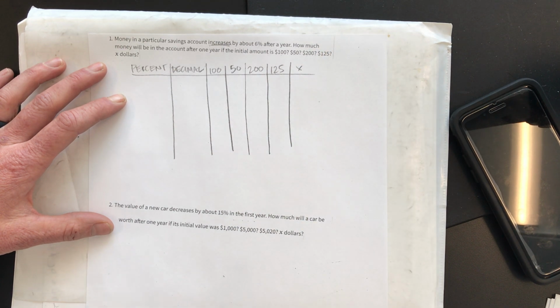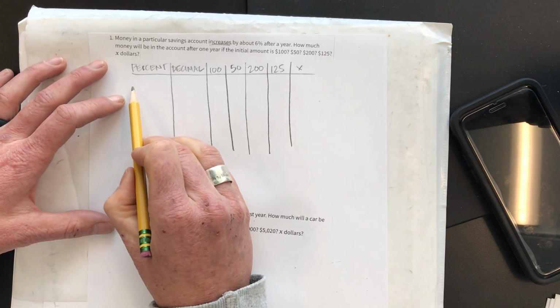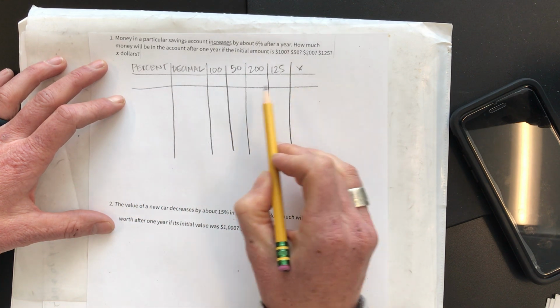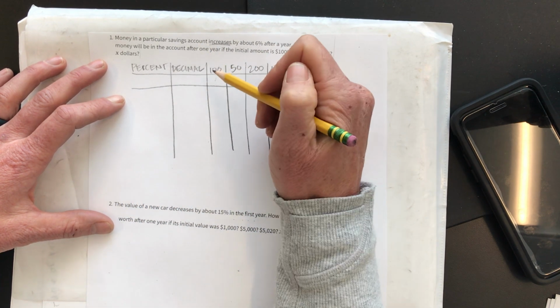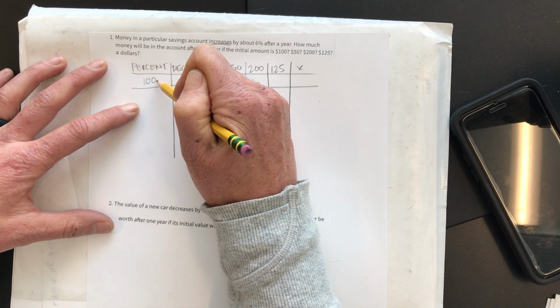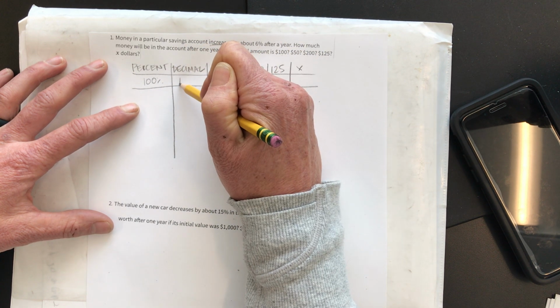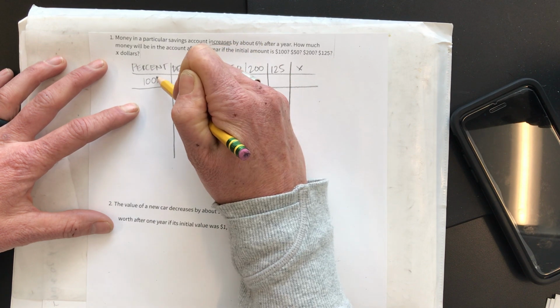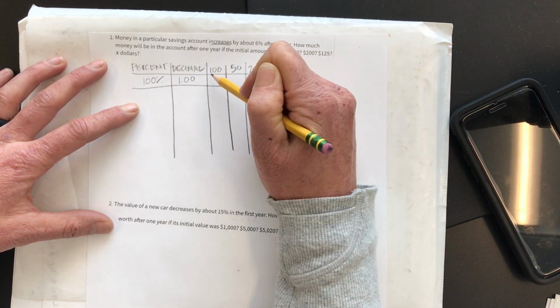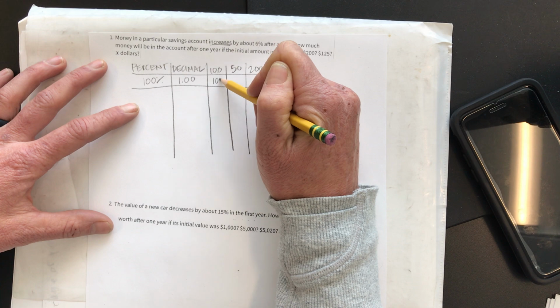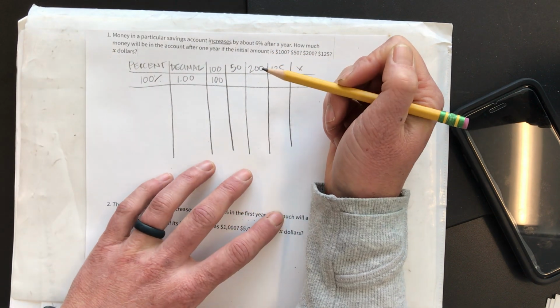When we think about percentage, if it's $100, as a percent I'm simply going to write that as 100%. As a decimal, we would write 100% as 1.00. And so 100% of $100 is simply going to be $100.